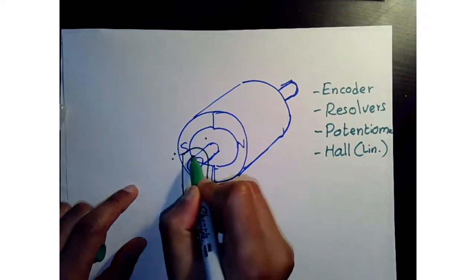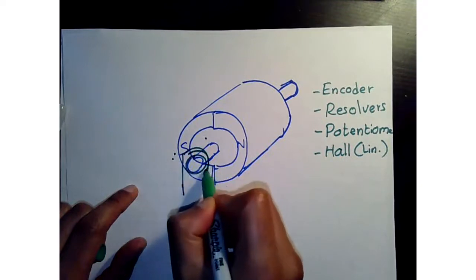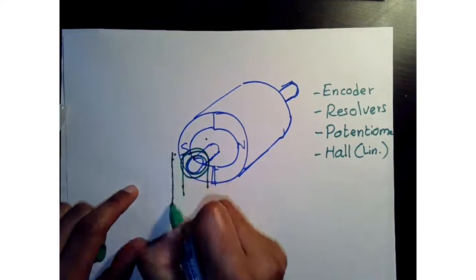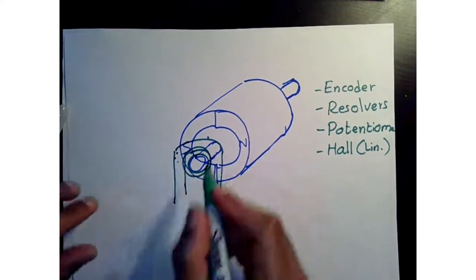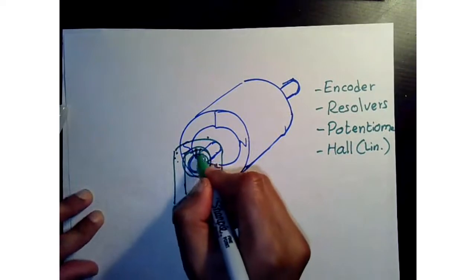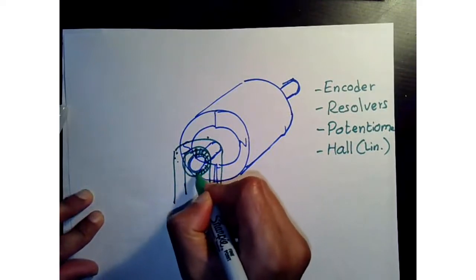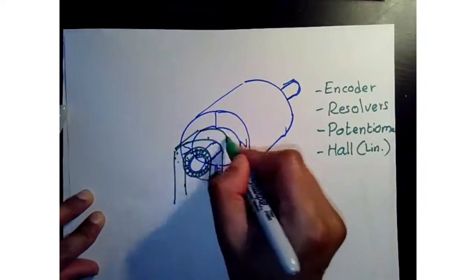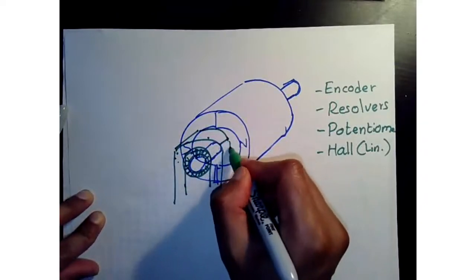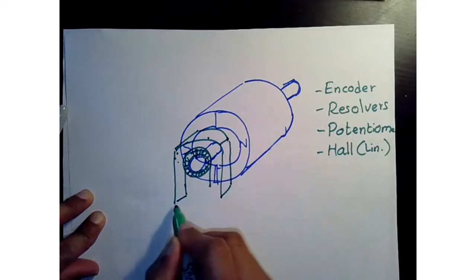mounted onto the rotor. So maybe you have a disc that's rotating, and there is some kind of a light beam counting where the position of this disc is, depending on how the pattern is laid out. That's just an encoder, relatively simple.